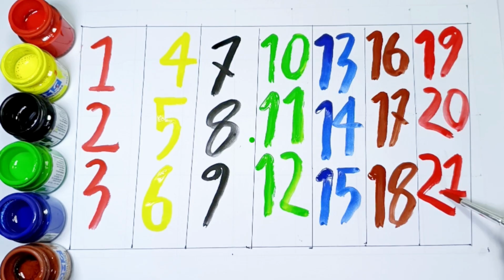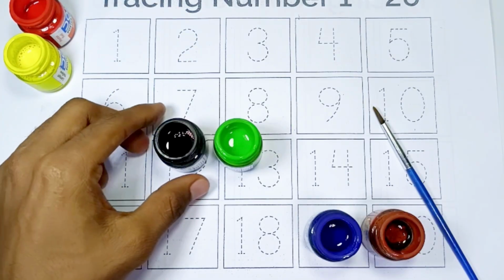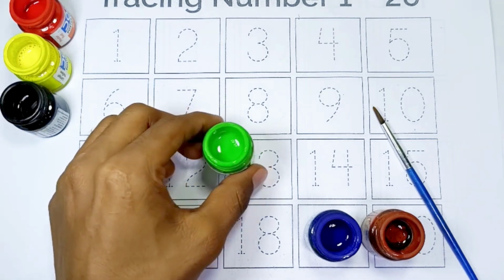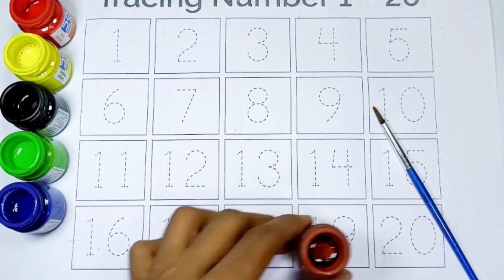The numbers of 21. Red color, yellow color, black color, green color, blue color, and brown color.